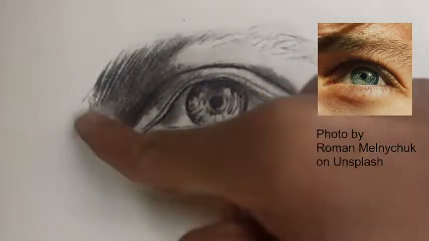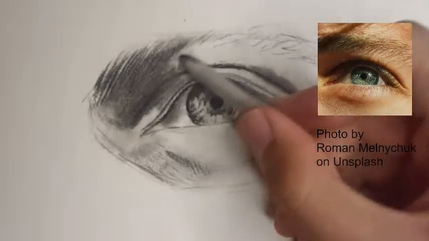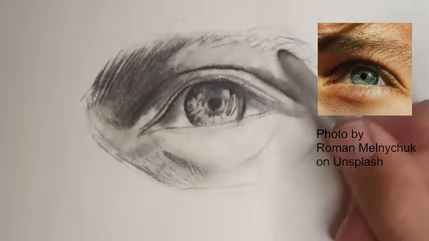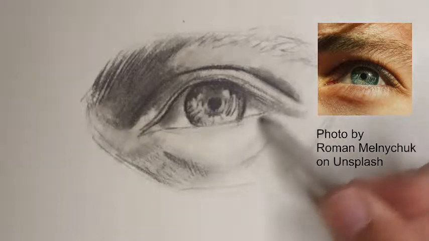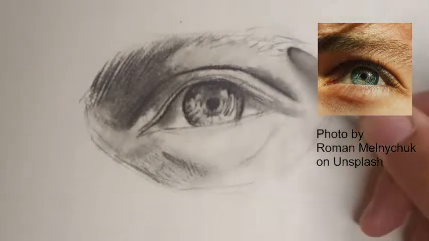I'm trying to not leave an area white and apply shading everywhere.